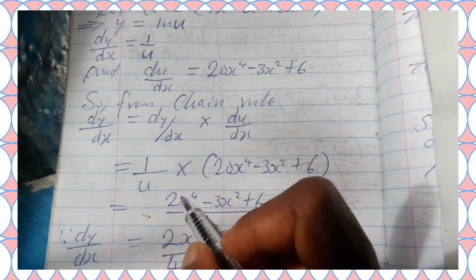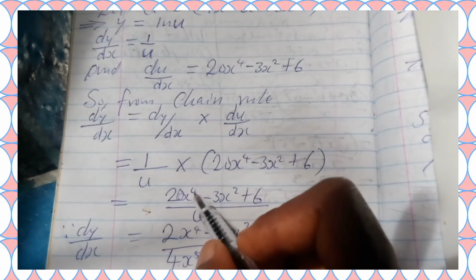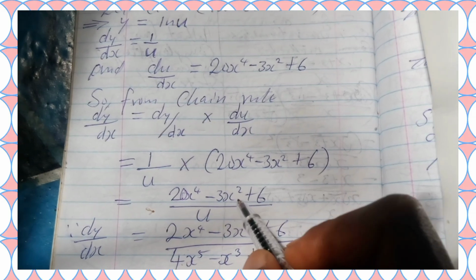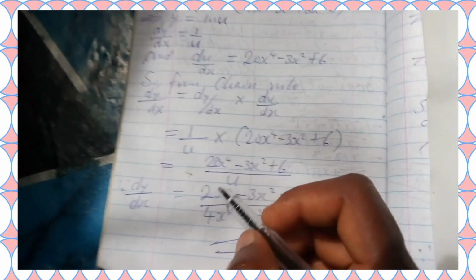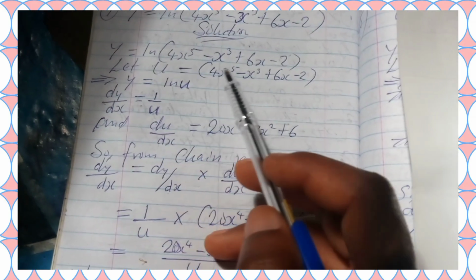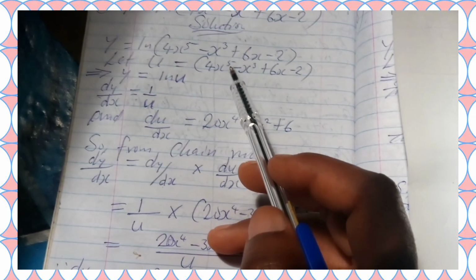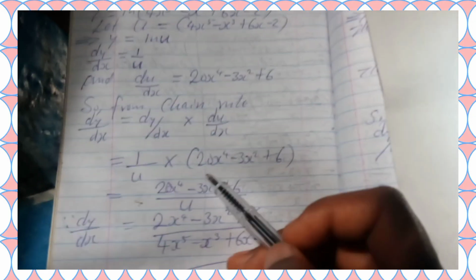Give us the same thing of what? 20x raised to the power of 4 minus 3x squared plus 6, all over the u that is under here. Now we know that our u from this place, we say let u equal 4x raised to the power of 5 minus 3x raised to the power of 3 plus 6x minus 2. So we put this value in place of u here.